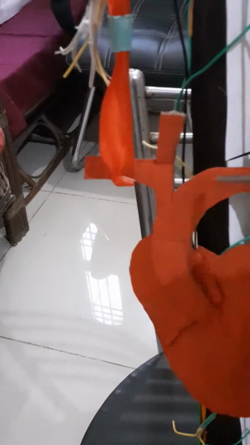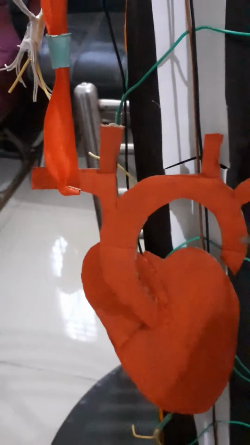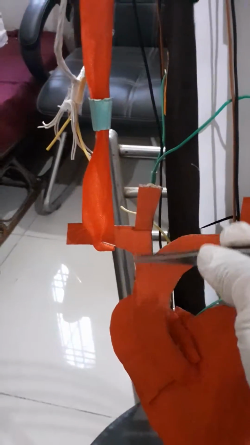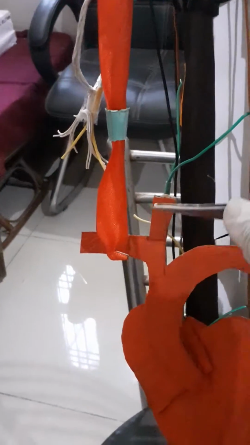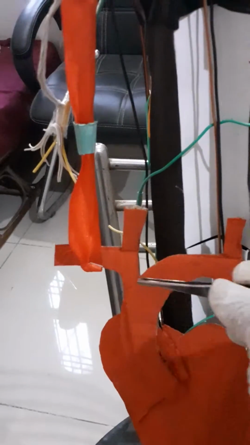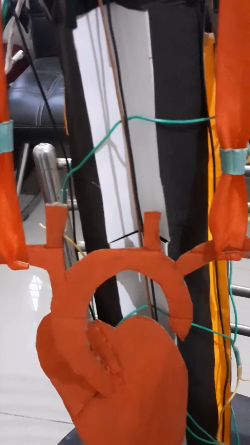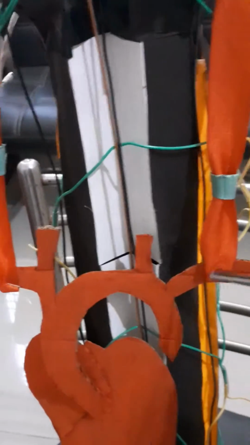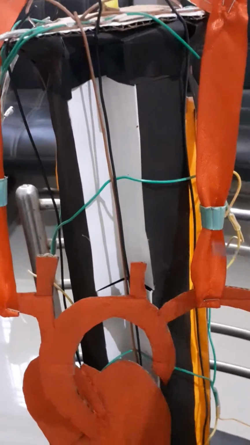This is the heart, and this is the ascending aorta, arch of aorta. This is the descending thoracic aorta. From the arch of aorta, this is the brachiocephalic trunk, which again divides into the common carotid and the subclavian on the right side. On the left side, the subclavian is the direct branch from the arch of aorta. From the subclavian artery, the vertebral artery arises.